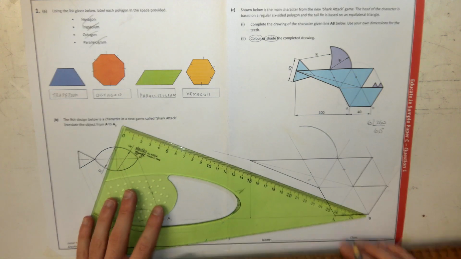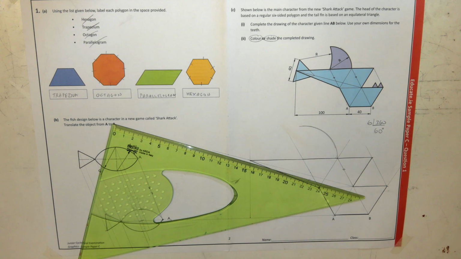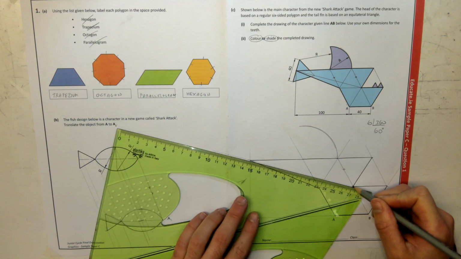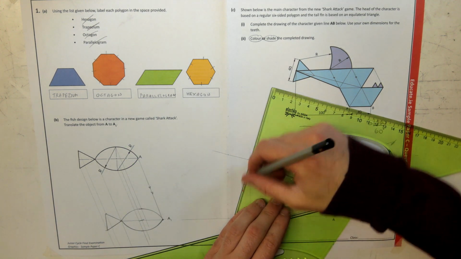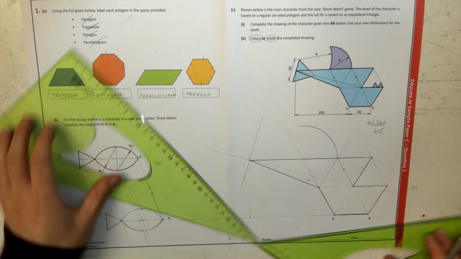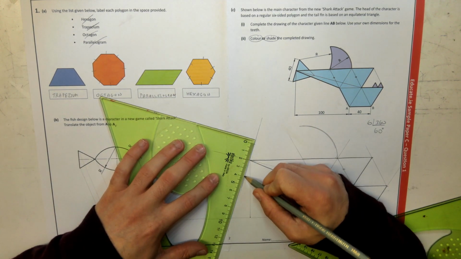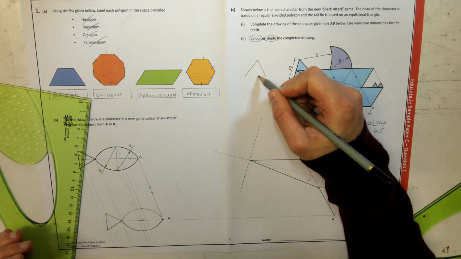So what I can do is I can go perpendicular, so I'll just use my two set squares for it. I can go perpendicular from this line here to give me my base and go 20 mm each side to give me a total of 40. So I just draw like an equilateral triangle just standing upright there like that.